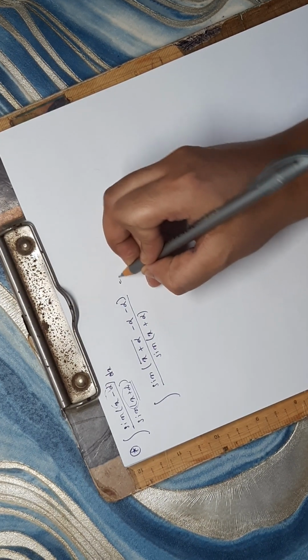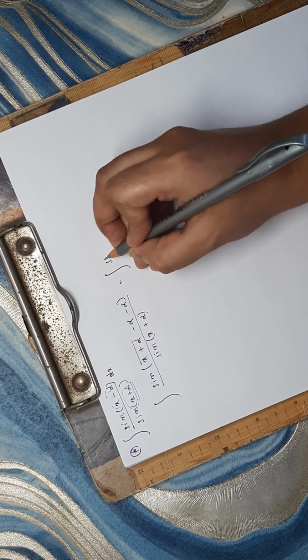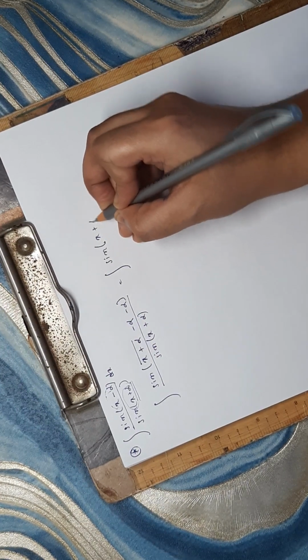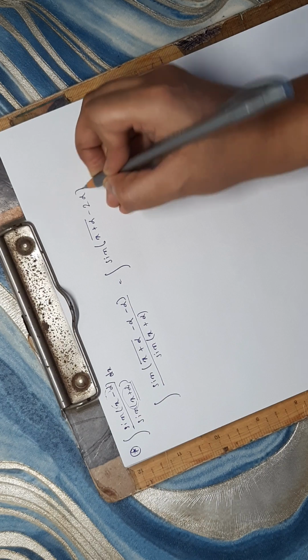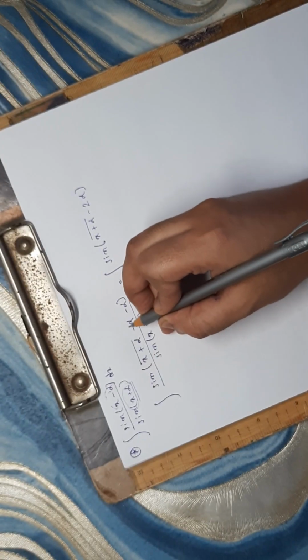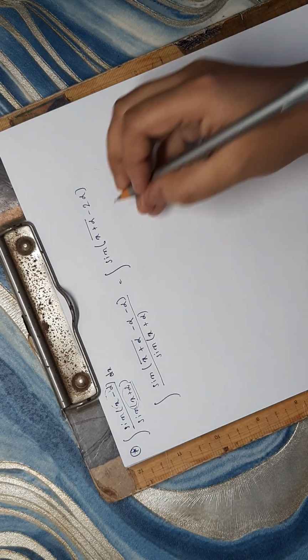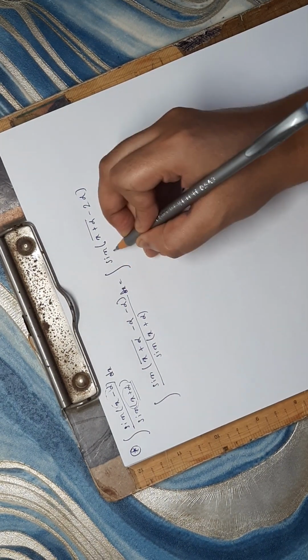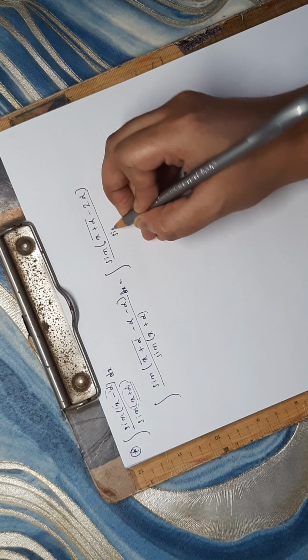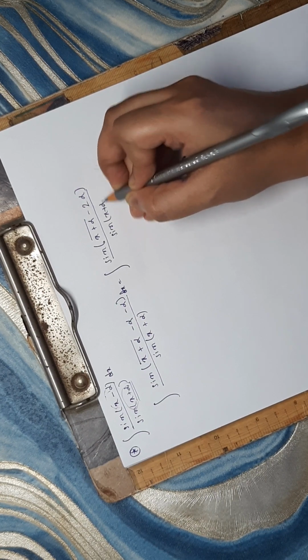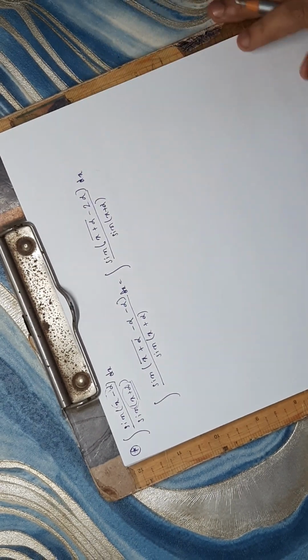The very next step is nothing but sine of x plus alpha minus 2 alpha. Just added them both. I hope you know minus 1 alpha minus 1 alpha is nothing but minus 2 alpha, divided by sine of x plus alpha into dx. I forgot to write the dx, very sorry for that.